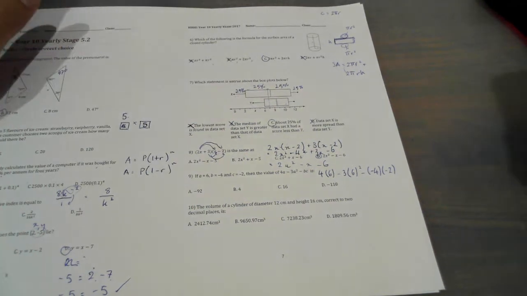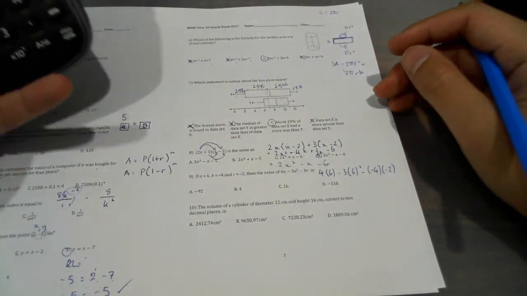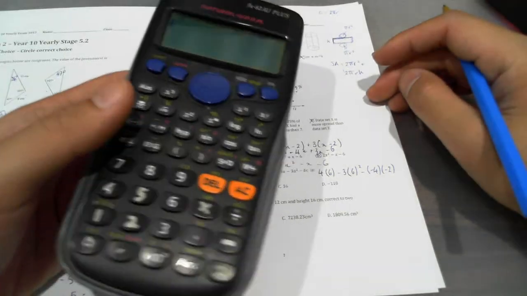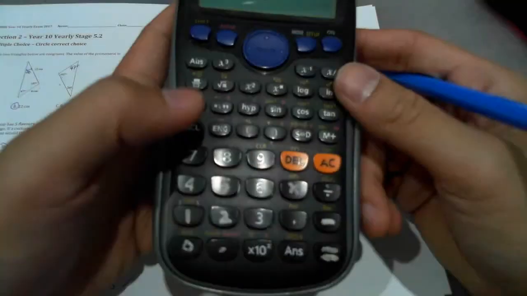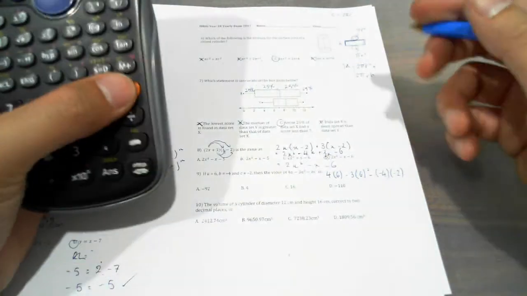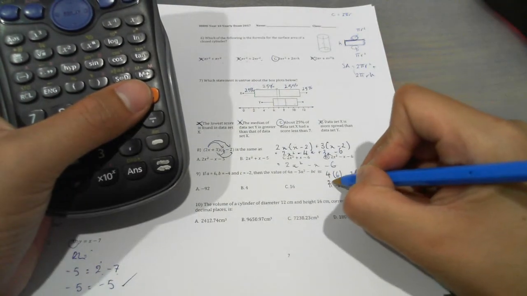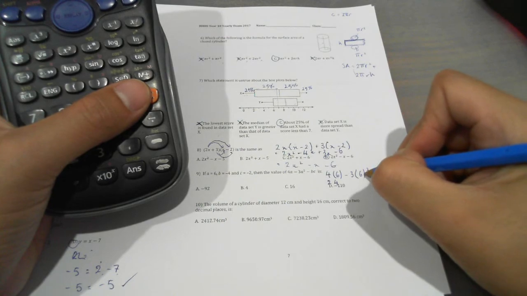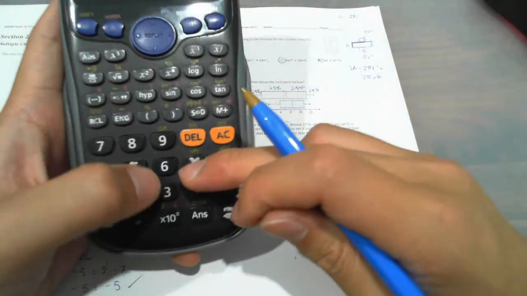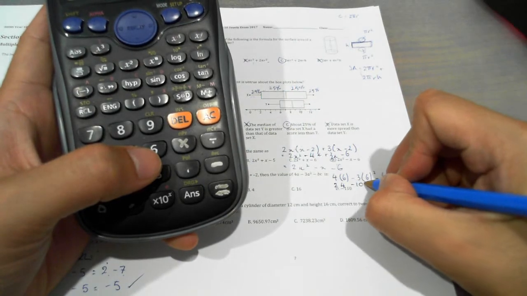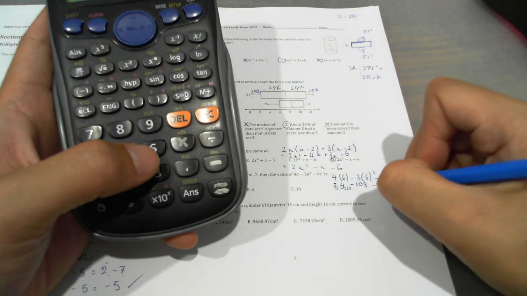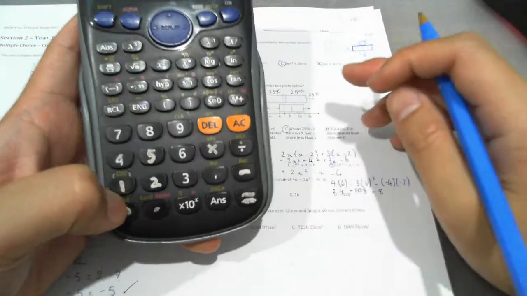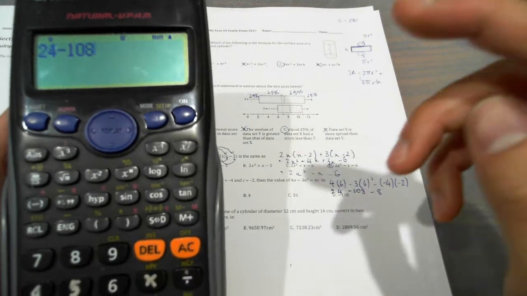Okay, so you can probably just use a calculator for this if you really were lazy. Just thinking if I should use a calculator or not. I'm feeling a bit lazy, so 4. Oh, you know what? 4 times 6 is 24. 6 squared, so what's that? 36 times 3 is 108. What's this? Minus 4 times minus 2 is positive 8. Minus 8. So you just do 25, take away 24, take away that.